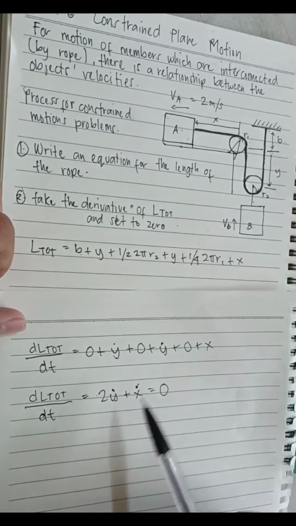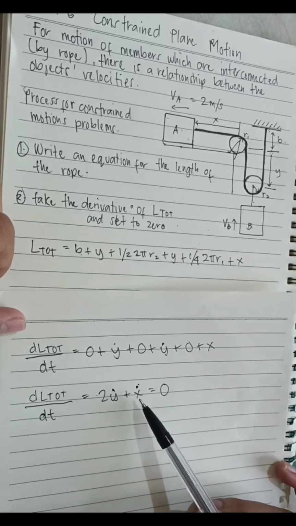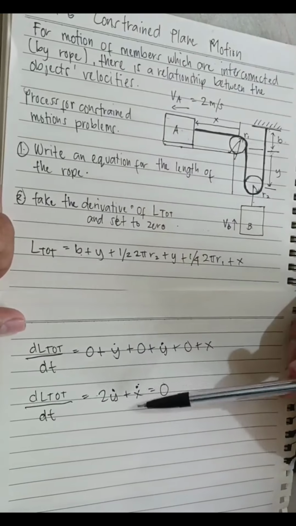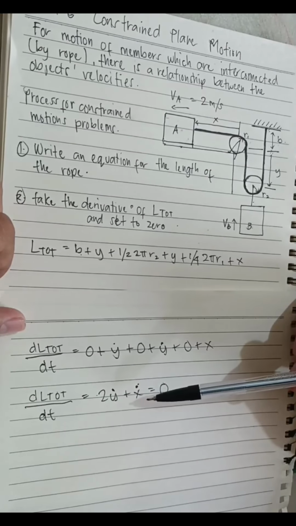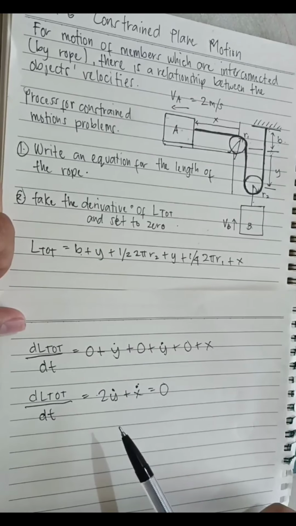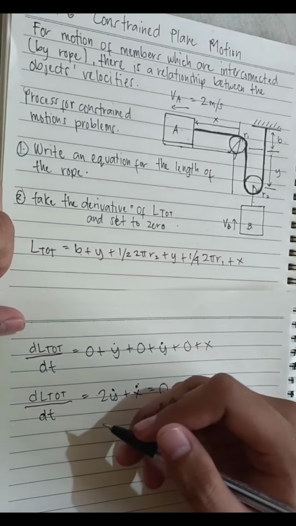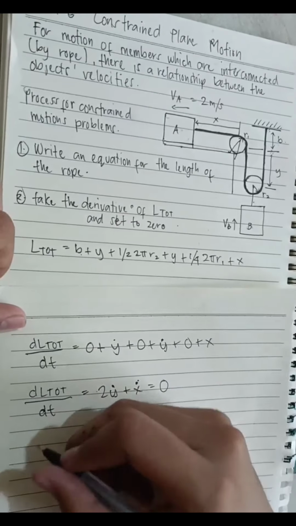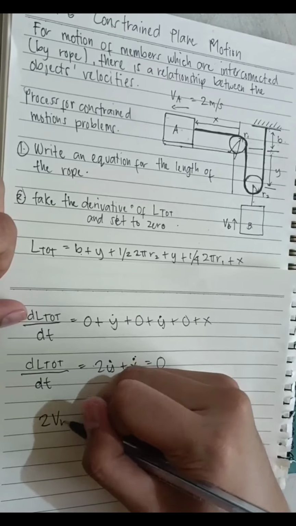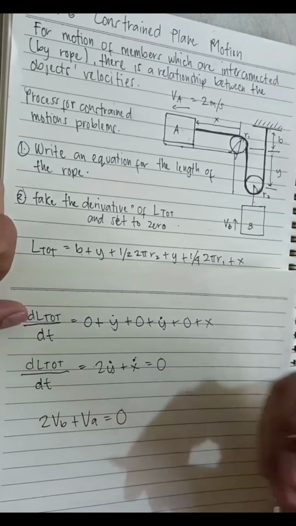So that's the velocity of block B. Same here, this is the velocity of block A. And so the time rate of change of these dimensions are going to be velocities. Then we have our equation right here: 2 velocity of B plus velocity of A equals 0.